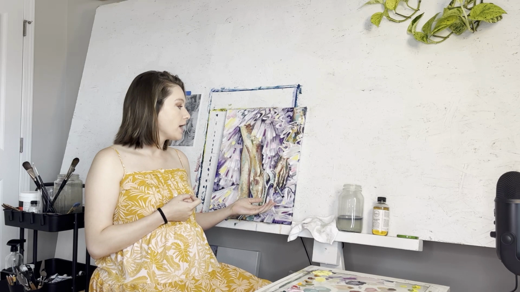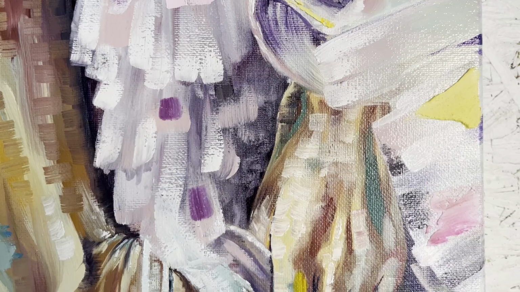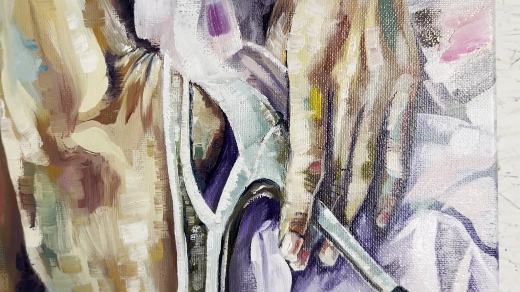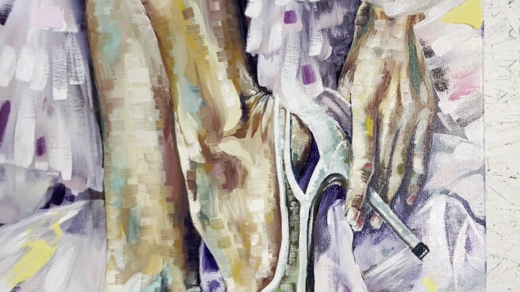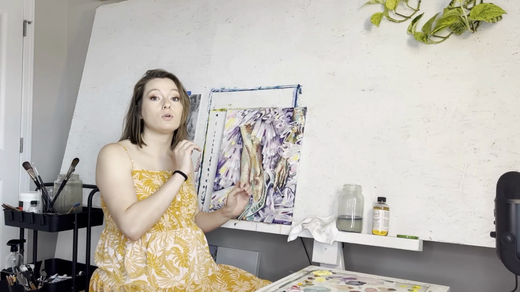Also in her hand right here, on this knuckle that's kind of coming forward a bit, I put more warm colors in those highlights, unlike her pinky finger or those fingers that are further back just because of the angle of her hand. I put more neutrals or cools.